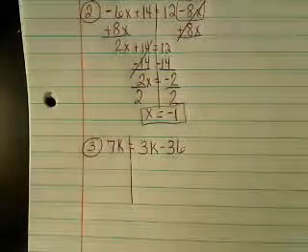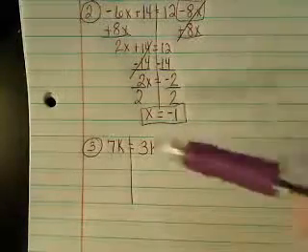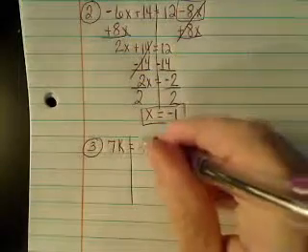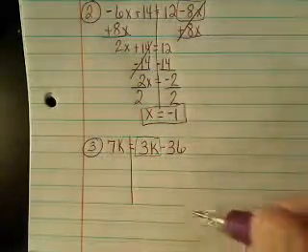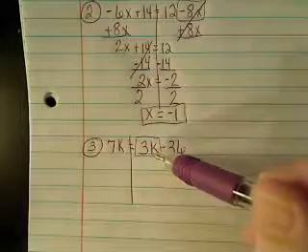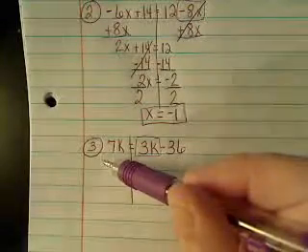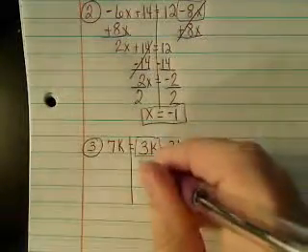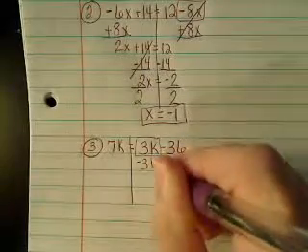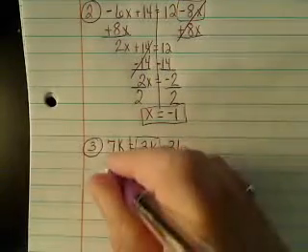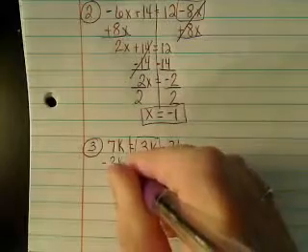Move variables to one side. So I'm going to move all of my k's to the left. If possible, I like to move all of the variables to the left-hand side. So it's positive, so I'm going to do the inverse, and I'm going to subtract 3k from both sides.